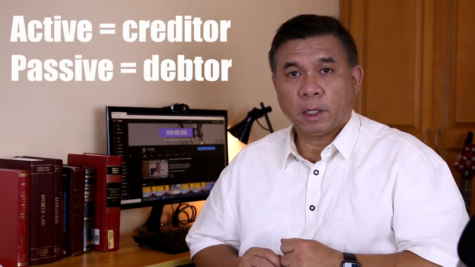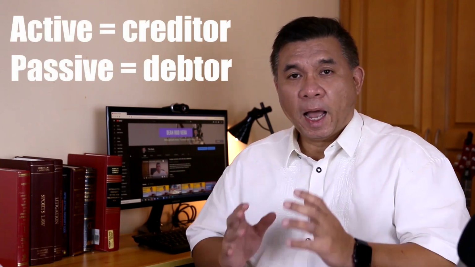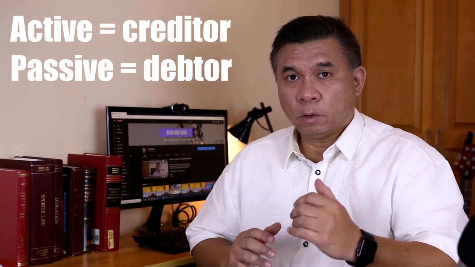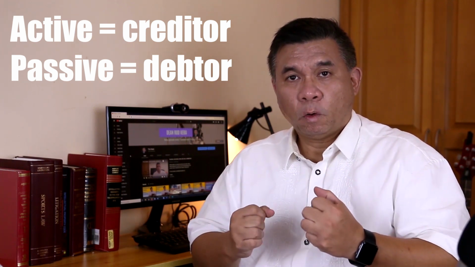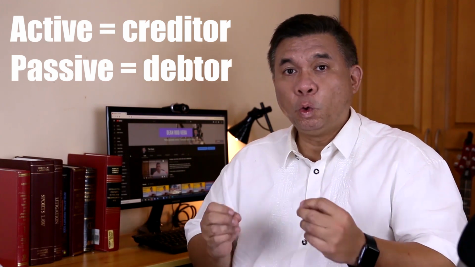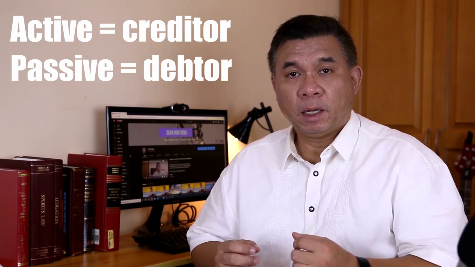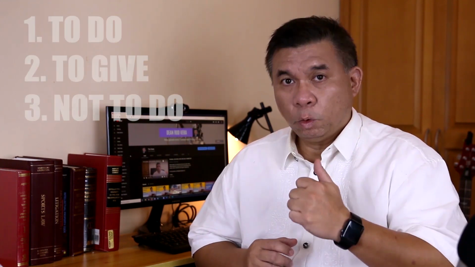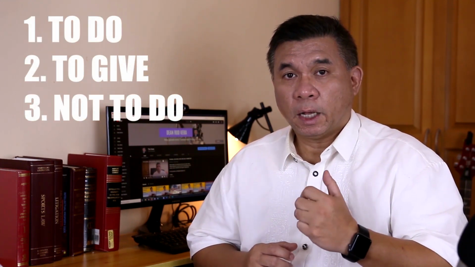The first two elements are the subjects. There's the active subject and the passive subject. Active subject, or let's call him the creditor, is the one that receives or benefits from the obligation. The passive subject is the doer of the obligation. Let's call him the debtor, which means the obligation is towards the debtor to do what he has promised to do. The third element of obligation is the object. What is the promise? There are basically three objects: to do, to give, or not to do.